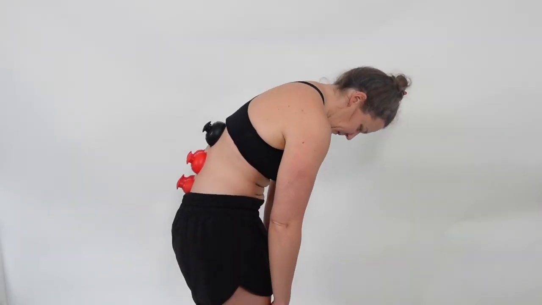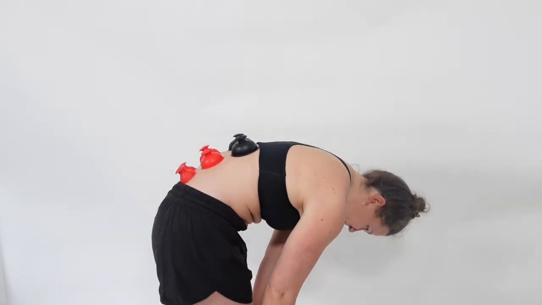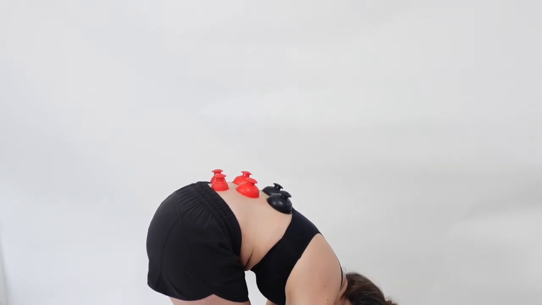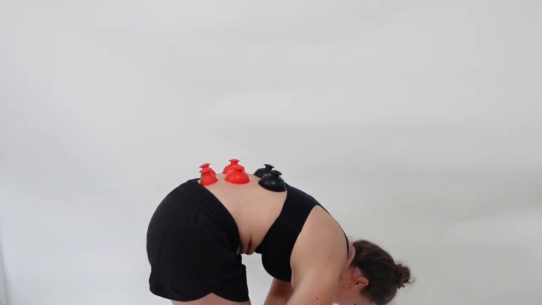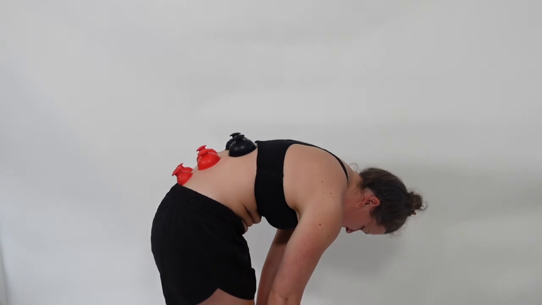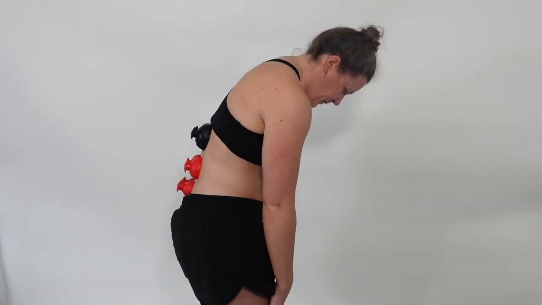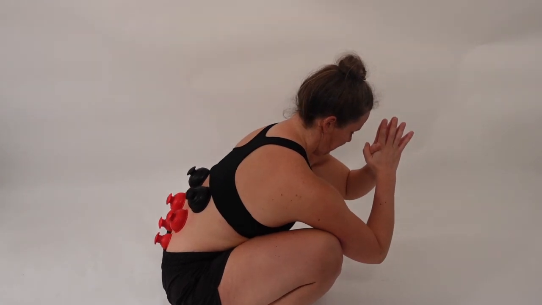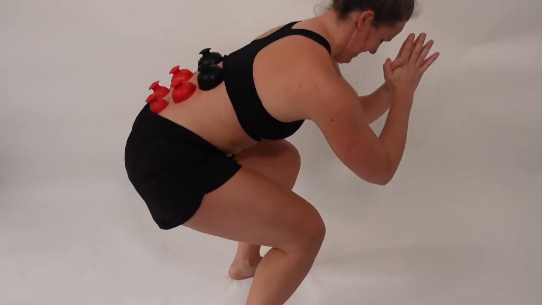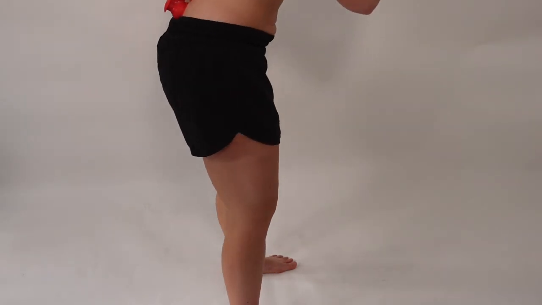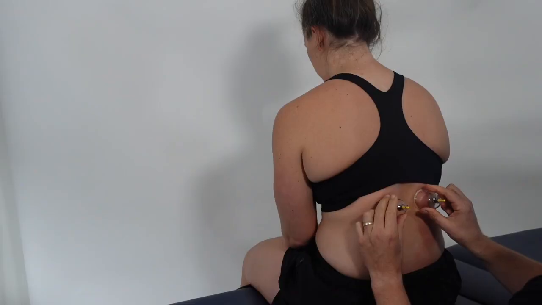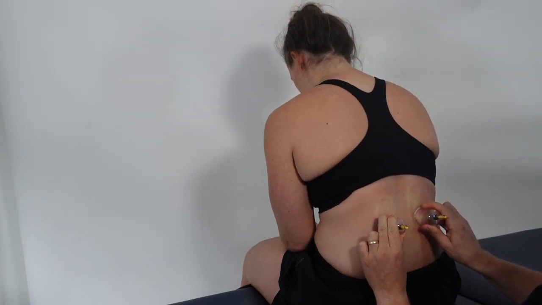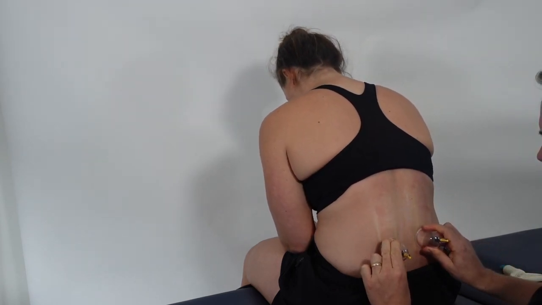Here is an example of another active cupping technique for the lumbar spine. And another example of a movement that promotes lumbar flexion is shown here. By dropping down deep into the squat, it encourages the lumbar spine to move into flexion. This final clip demonstrates glide cupping over the lumbar spine as the patient actively flexes forwards.